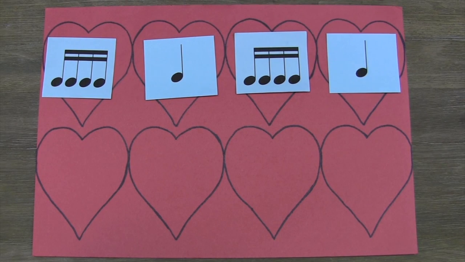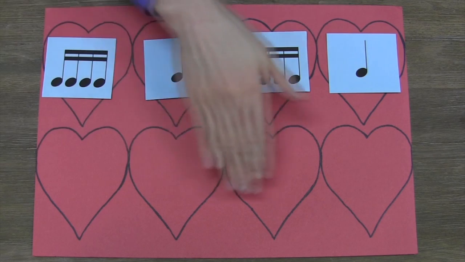Now, in rhythm language, this row will sound like this. Ticky, ticky, ta, ticky, ticky, ta. Will you point and say the rhythm words with me? Go. Ticky, ticky, ta, ticky, ticky, ta. Good, now let's figure out this row.